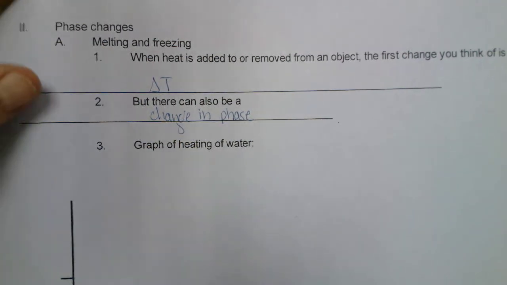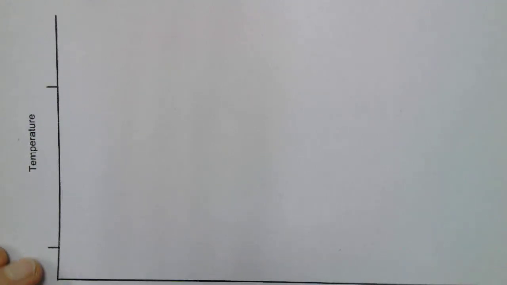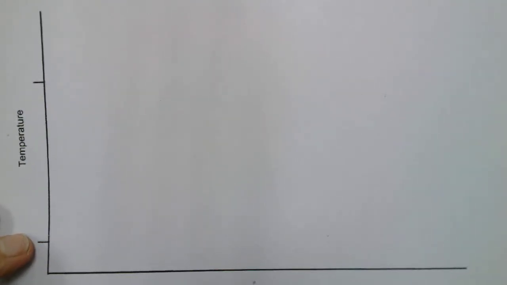So the graph of the heating of water is going to look like this. You've seen this before. It's not anything new. And I'm going to pull this back just so that you can see the whole thing. Are we able to see? Pretty much we can see the whole thing right here. So it's going to look like this.